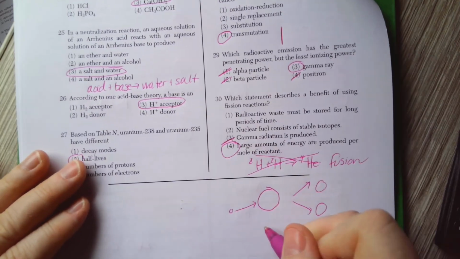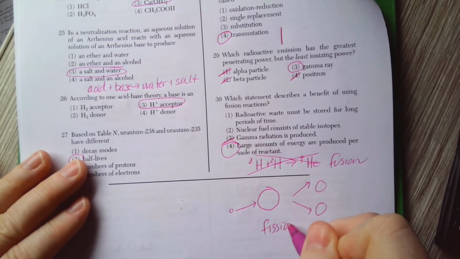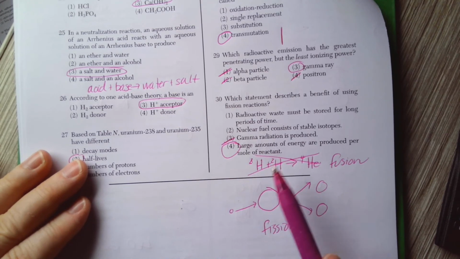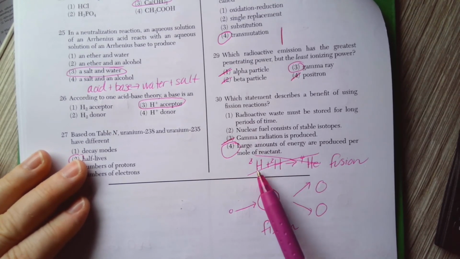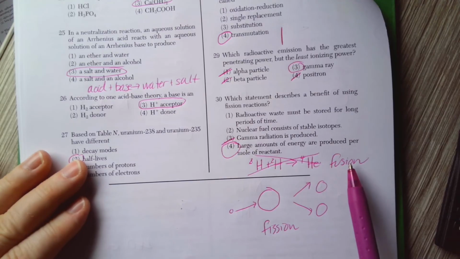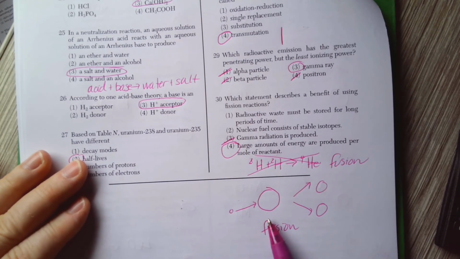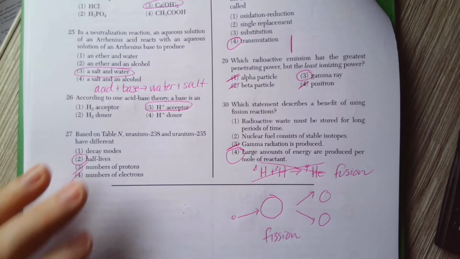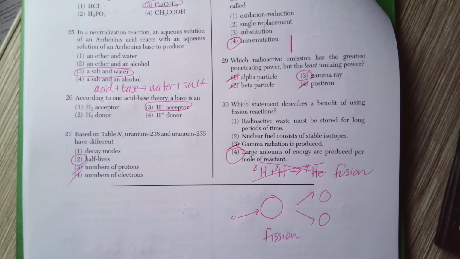So remember, just to be clear, as I started to say the wrong thing, fusion is taking two little ones and making a bigger one. Fission is breaking apart a big nucleus. Okay, and that is the end of Part A, the first 30 multiple choice.